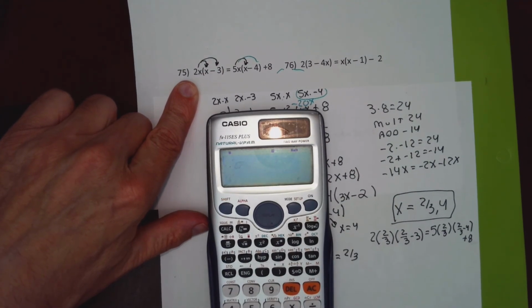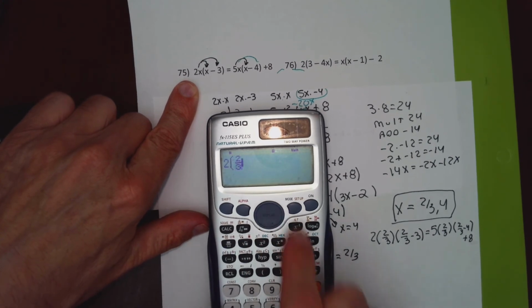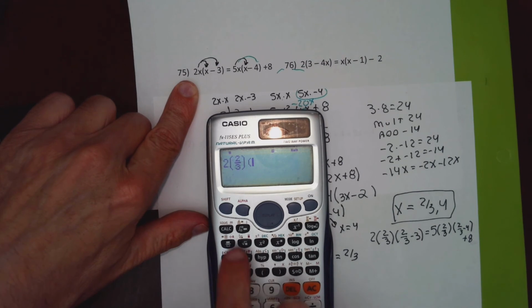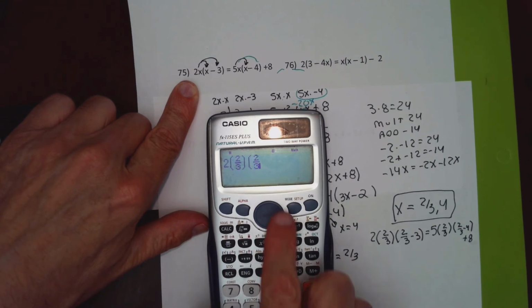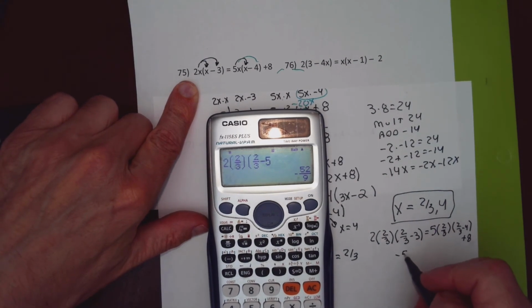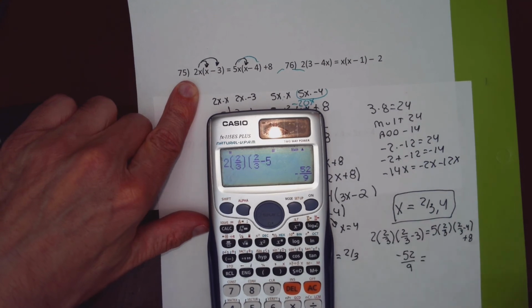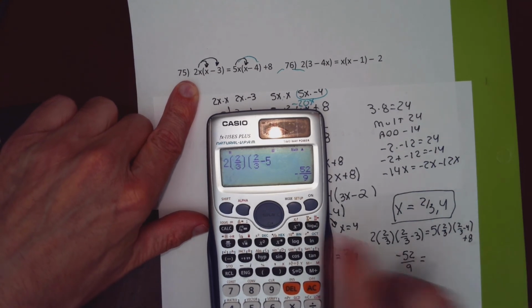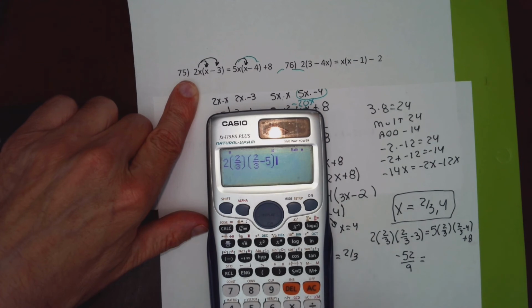So left side, 2 times parentheses 2/3, parentheses 2/3 minus 5, close my parentheses. The left-hand side comes out to negative 52/9. I'm worried, but I hope the right side comes out to be the same. The only time your answer is right is if both sides come out to the same number.